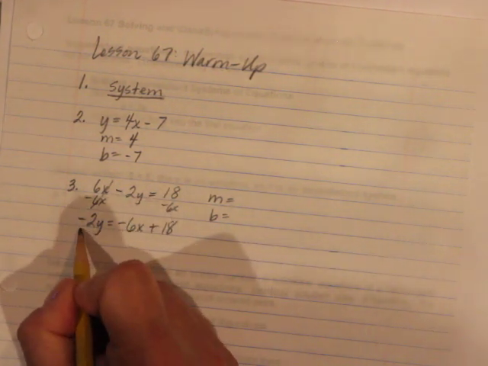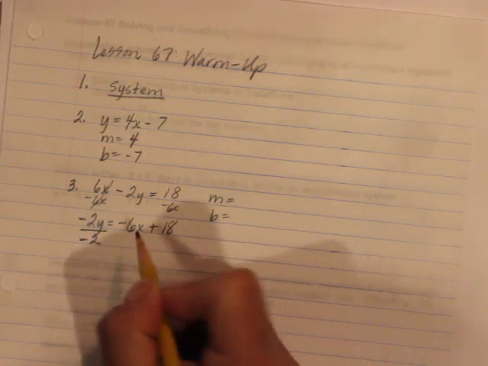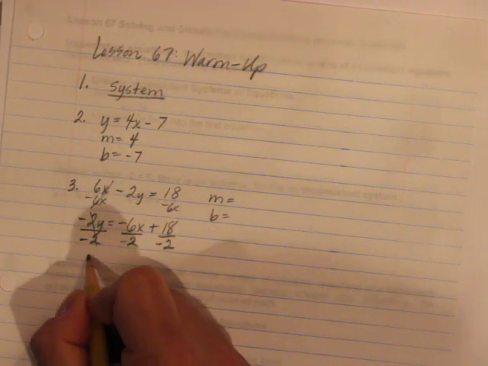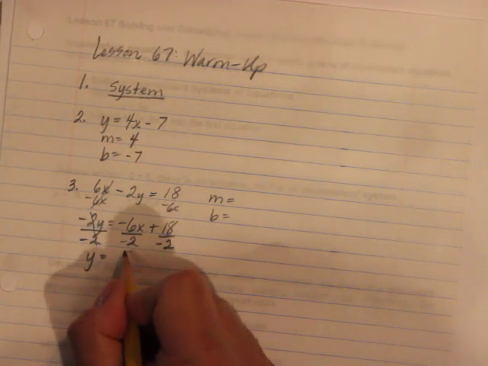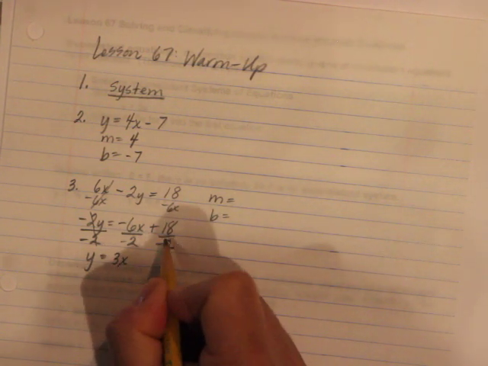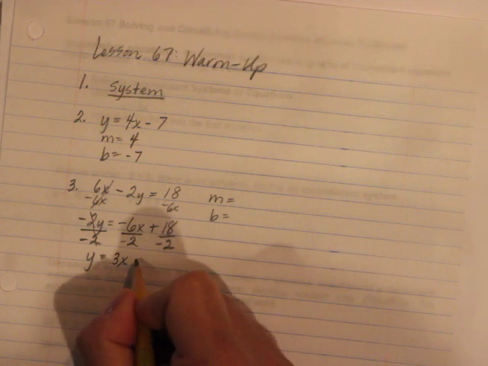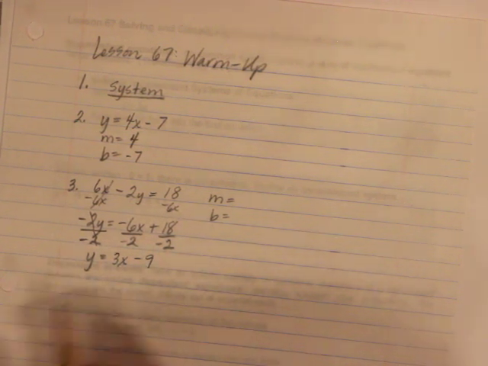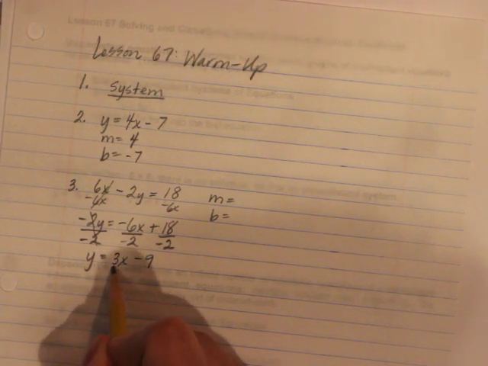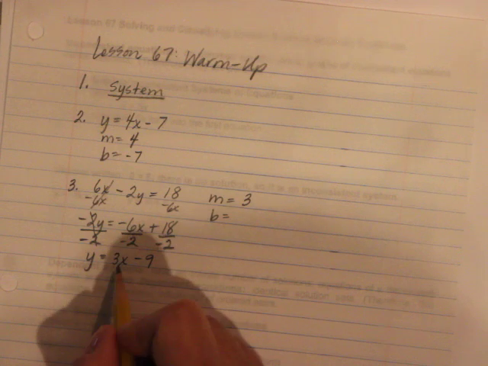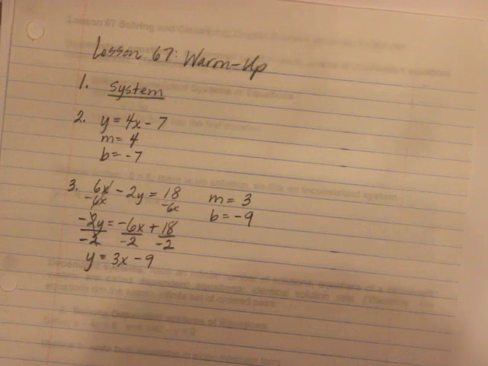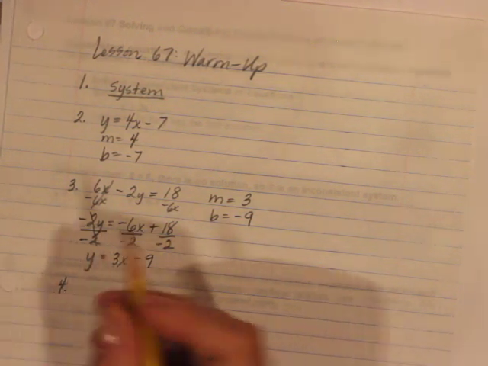It needs to be y by itself, and it needs to be a positive y, which means I need to divide by negative 2, and I need to divide every single term by negative 2. Doing that, I end up with y equals negative 6 divided by negative 2 is positive 3, x. 18 divided by negative 2 is minus 9. I'm now in y equals mx plus b form, so I see clearly y equals m. There's the slope. M is 3. X, b is the negative 9. That's the y-intercept.